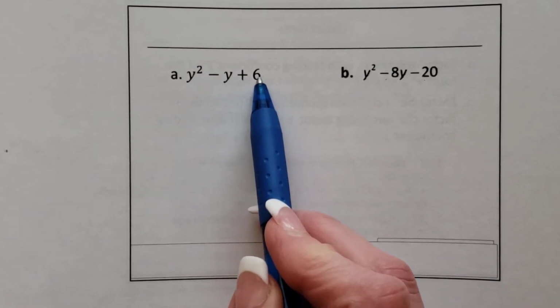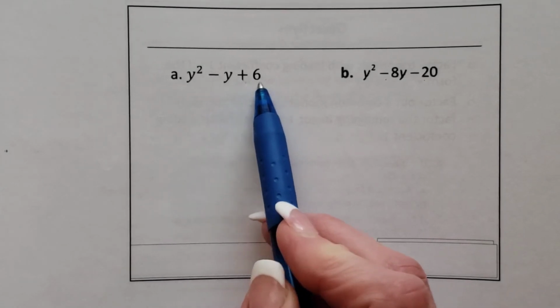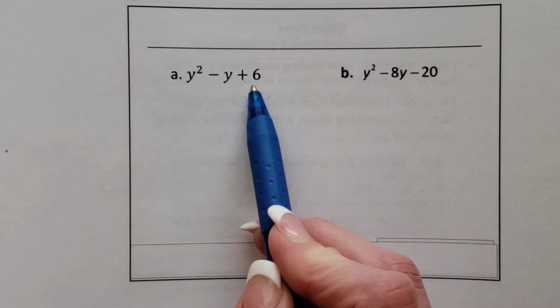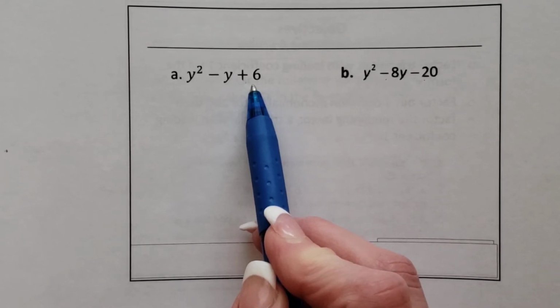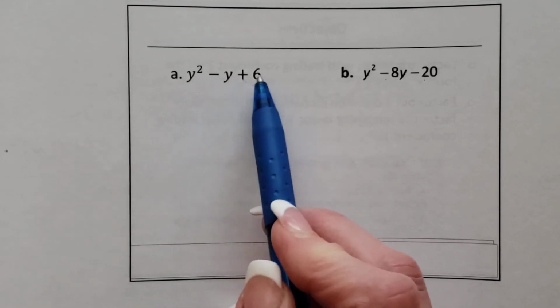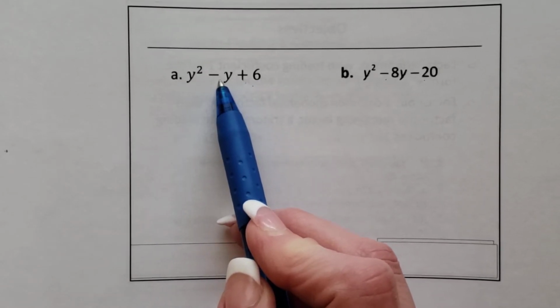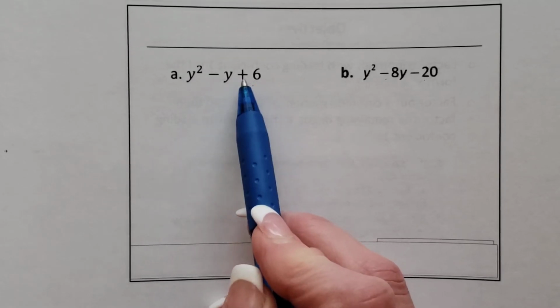Well, if C is positive, then the two numbers will have the same sign. So what are the factors of 6? There are only 1 and 6 and 2 and 3. So could we add or subtract 1 and 6 to get -1? No. But could we put 3 and 2 together in a way that when we add them or combine them, we get -1? Yes.